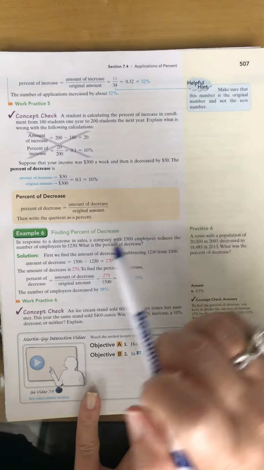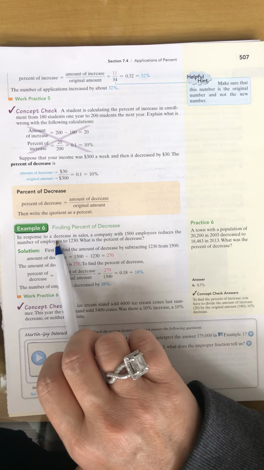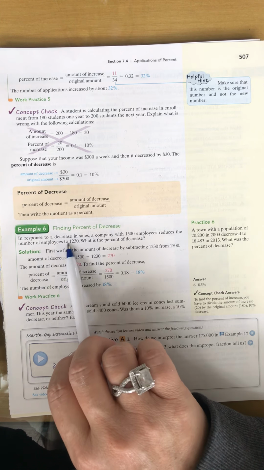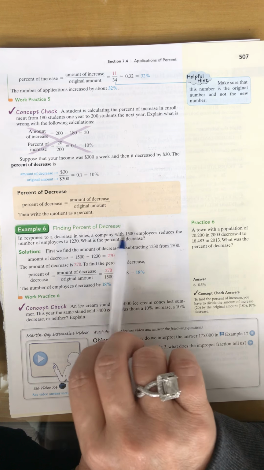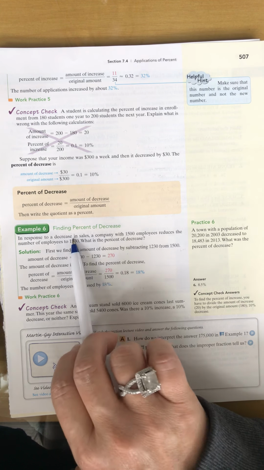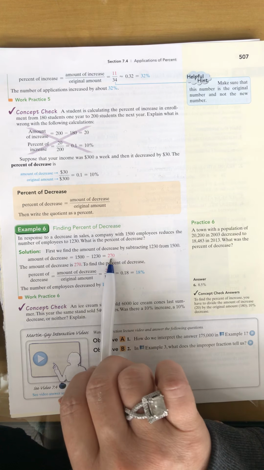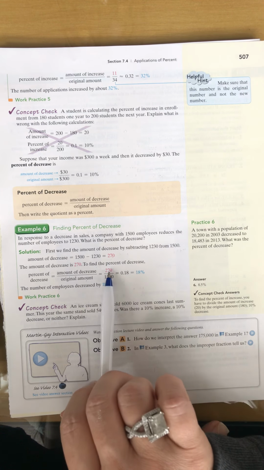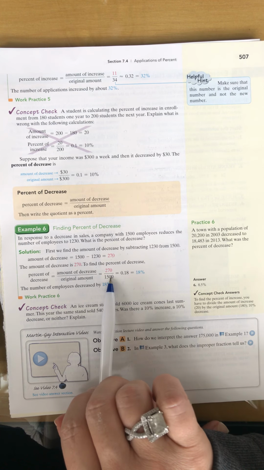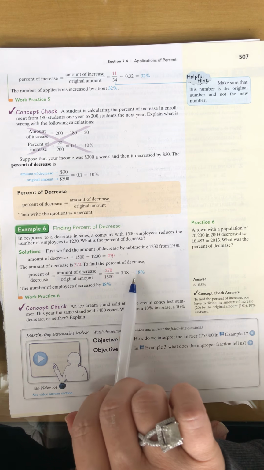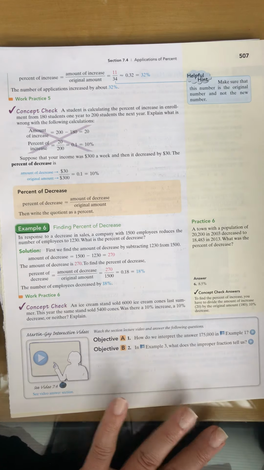And you do the same for percent of decrease. For example, 6. In response to a decrease in sales, a company with 1,500 employees reduces the number of employees, so it went down. So again, you subtract. The original, though, is 1,500. When you do the subtraction, you get 270, and you always divide that by the original amount. So 270 over the original, which is 1,500. Do the division, you get 0.18, and then move the decimal 2 places to the right, so it's 18%. That's it.